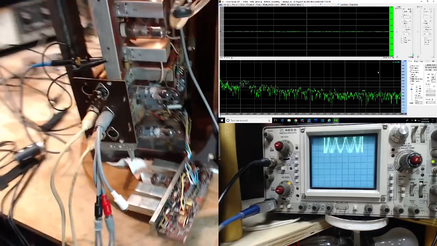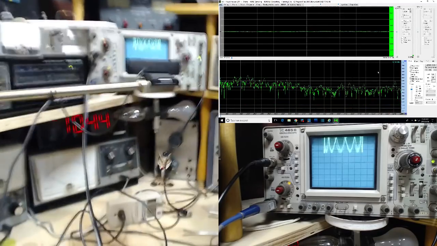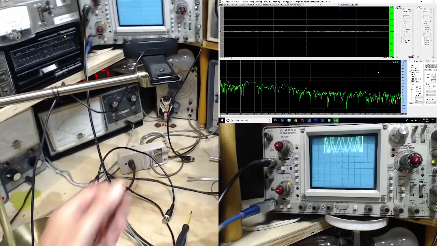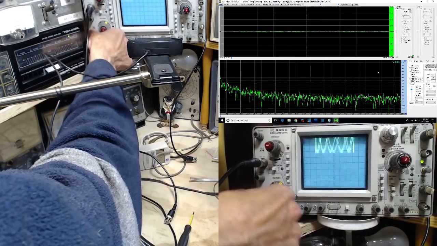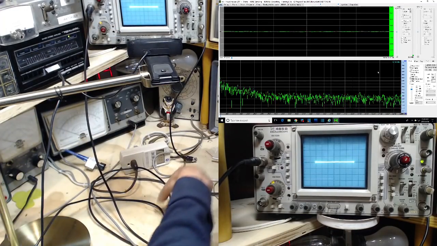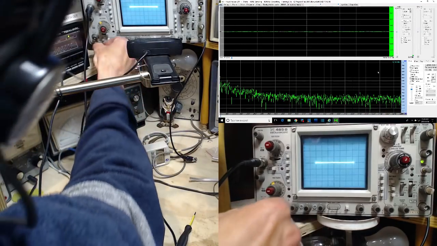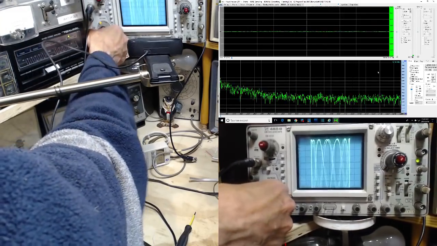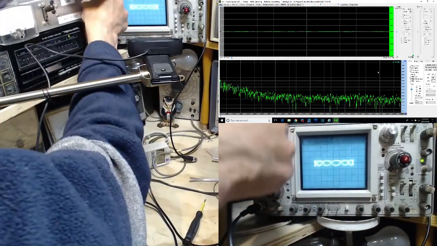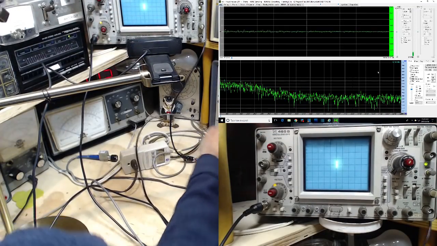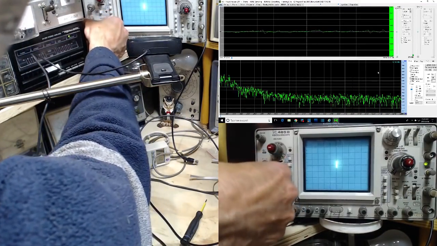Just have to change a couple things on the old scope here. So I'm plugging in the two audio channels here from the receiver.